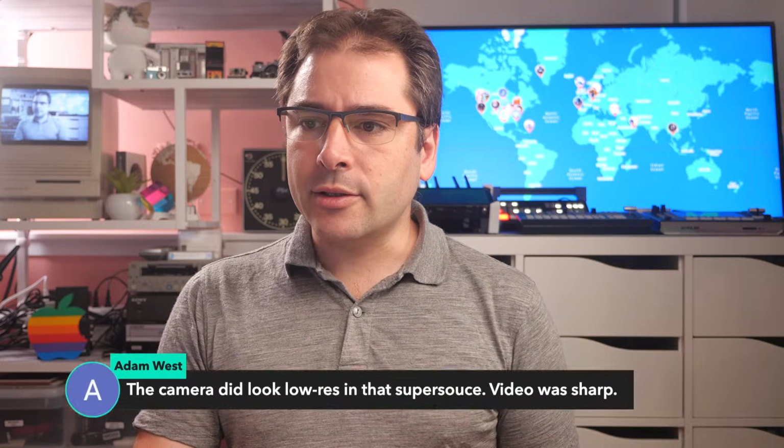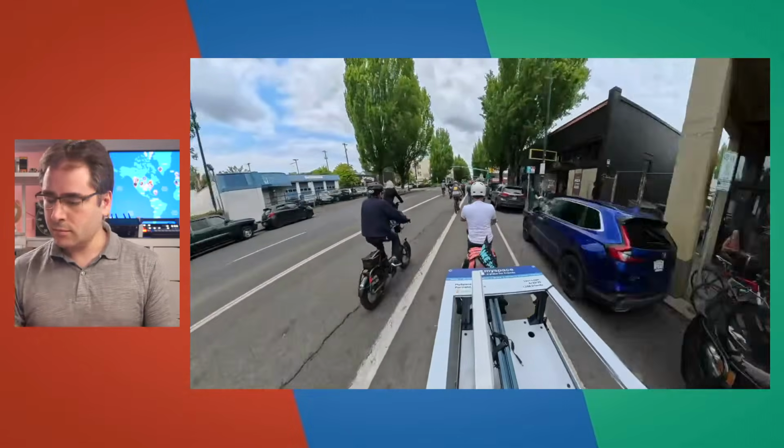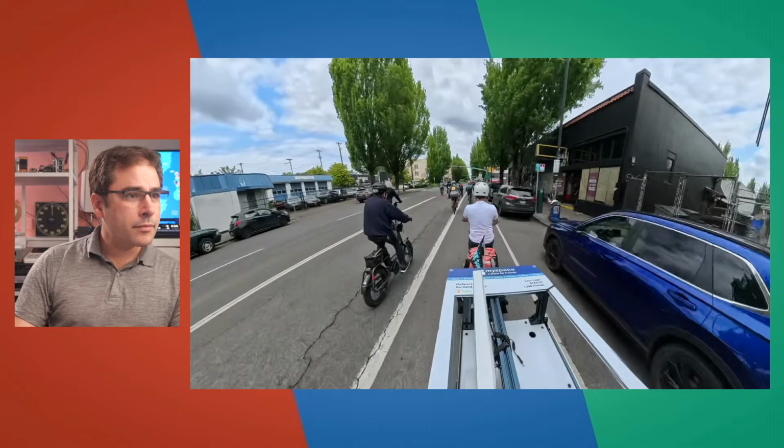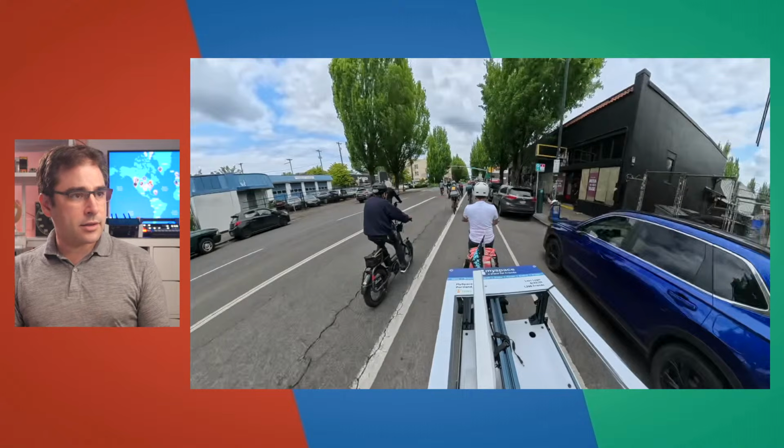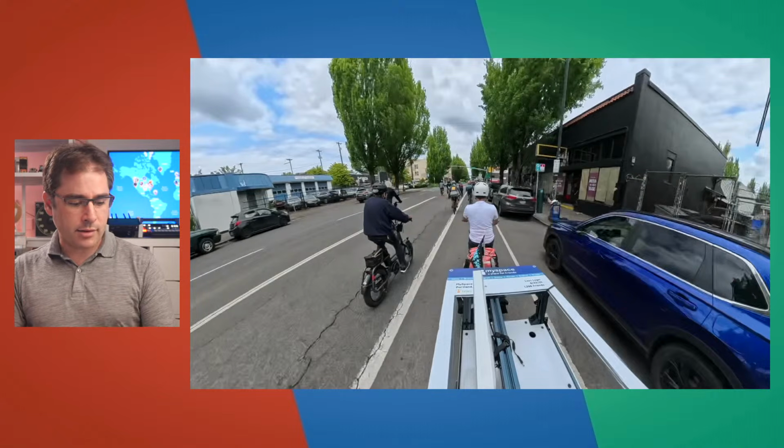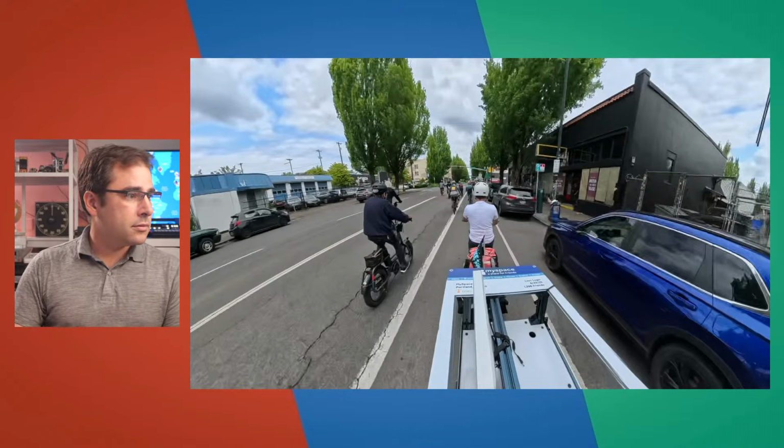Adam says the camera did look low res in the super source, but the video was sharp. That's super weird. How is that even possible? Let's bring the super source back. Does it look low res for me here? I don't think so.